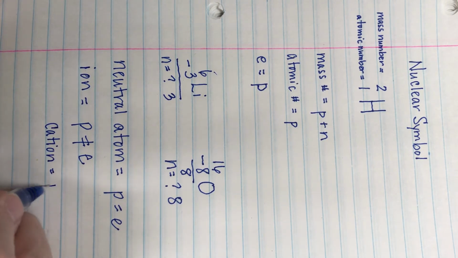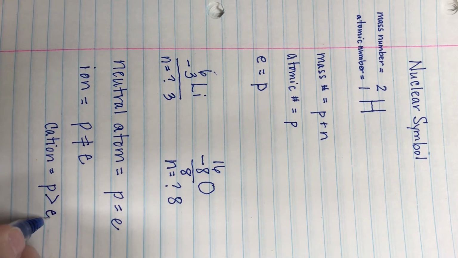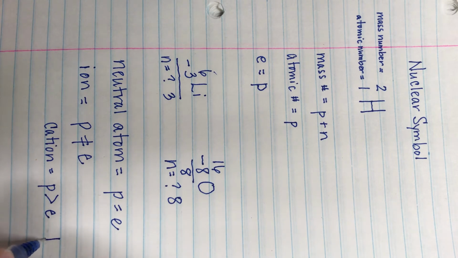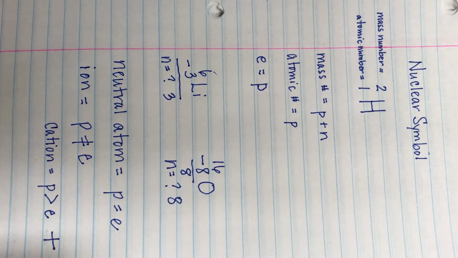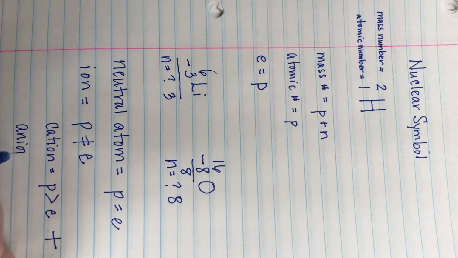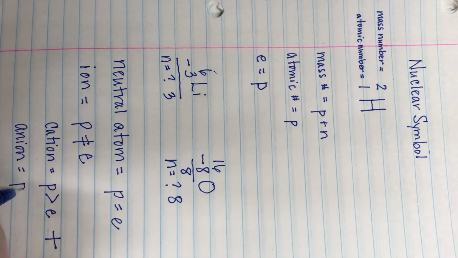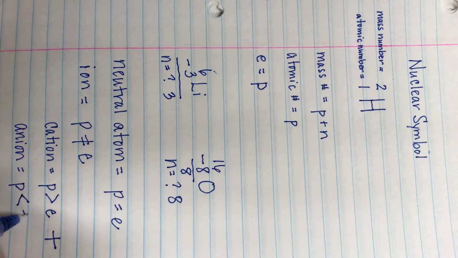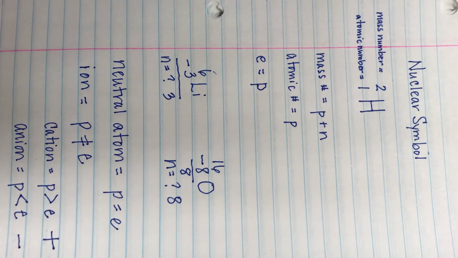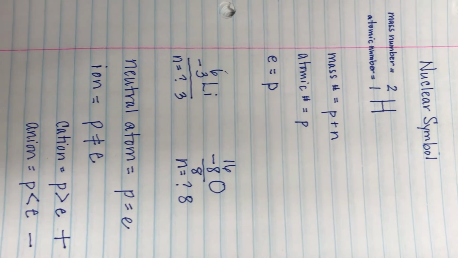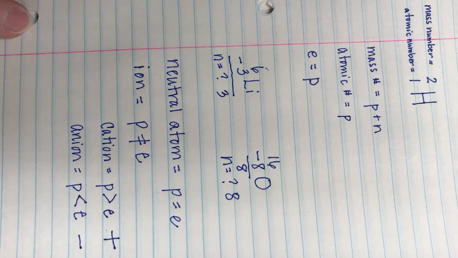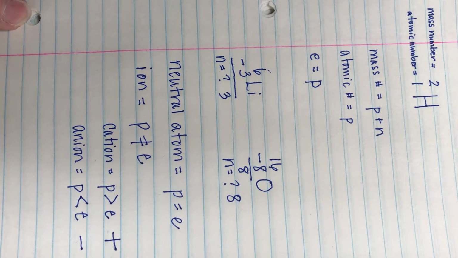If the protons are greater than the electrons, we have a cation, and this is when there is a positive charge on the ion. If the protons are less than the electrons, then we have an anion, and this is a negative ion, or the overall charge is negative of that particular atom.